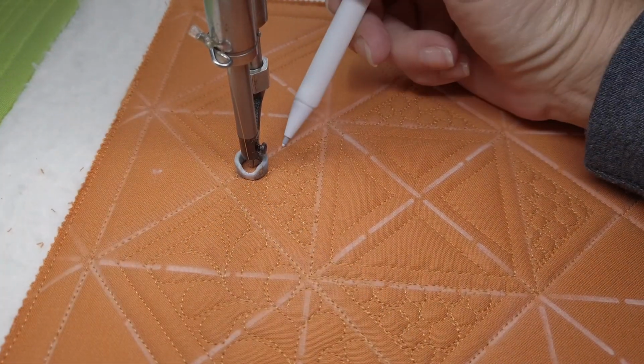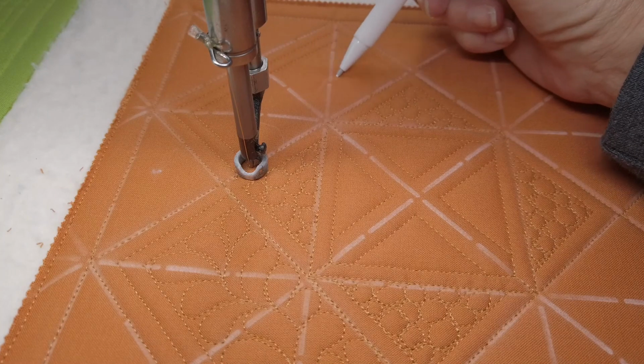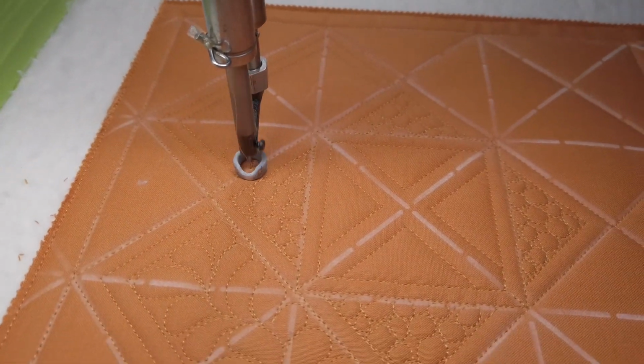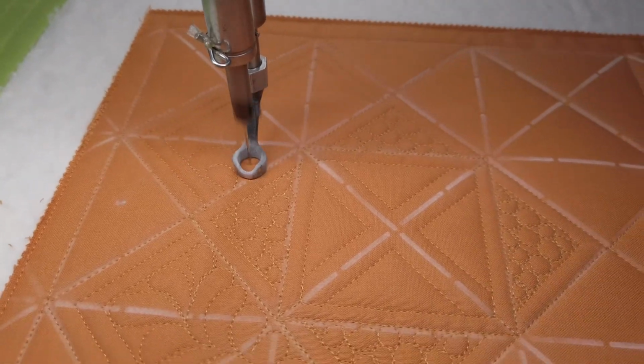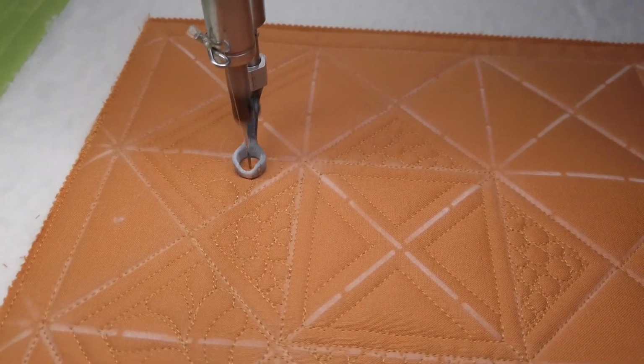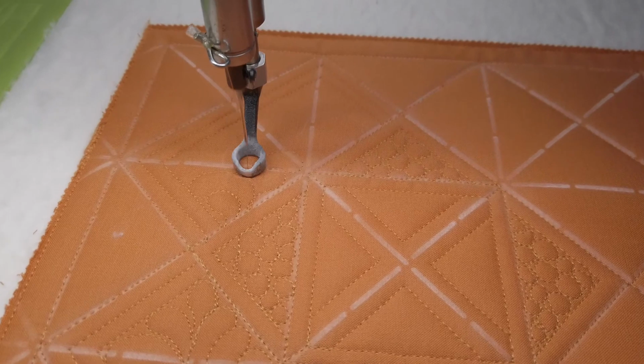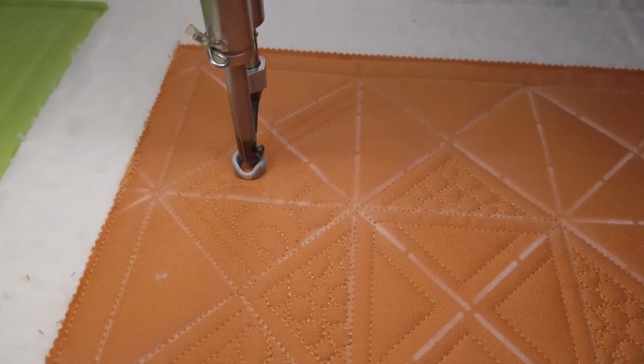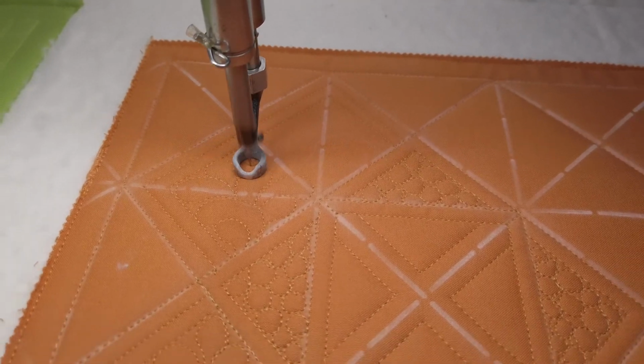Stop, add that quick little wavy frame in there. And there's no need for these little wavy spines to necessarily all be the same. And actually I didn't even mark it dark enough to see it, so we're kind of winging it here.